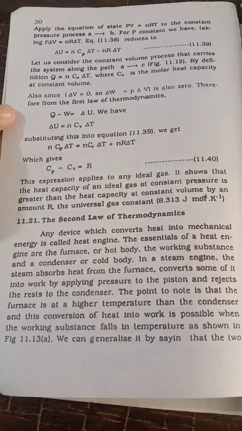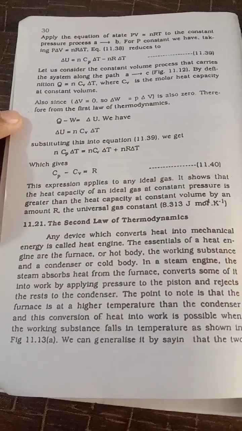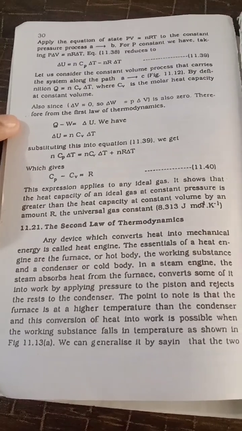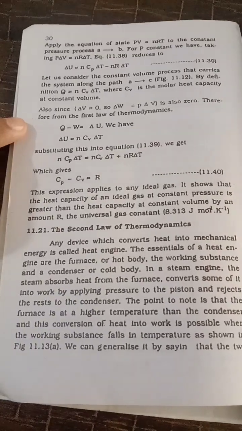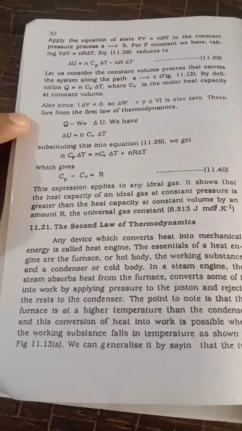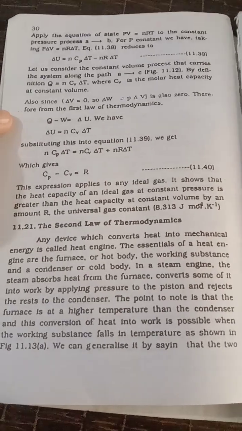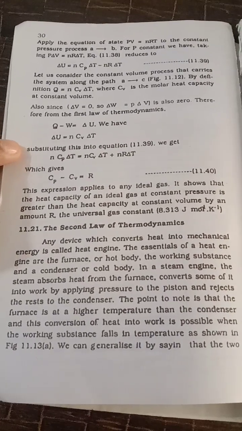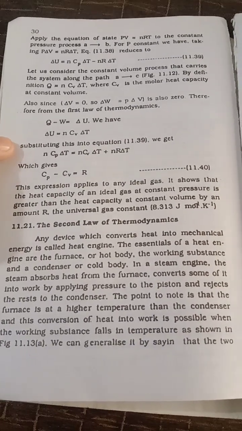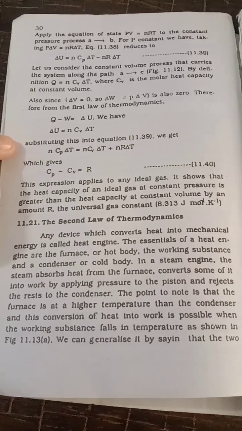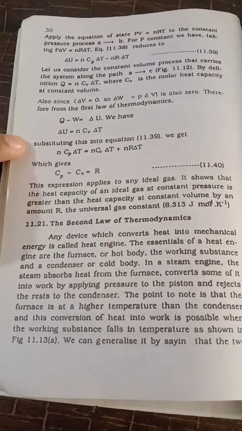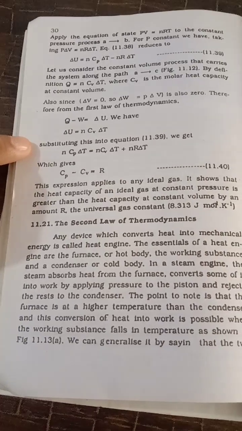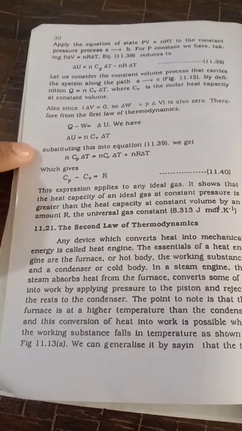Also, delta V is equal to 0, so delta W is equal to P delta V is also 0. Therefore, from the first law of thermodynamics, Q minus W is equal to delta U, we have delta U is equal to nCv delta T.